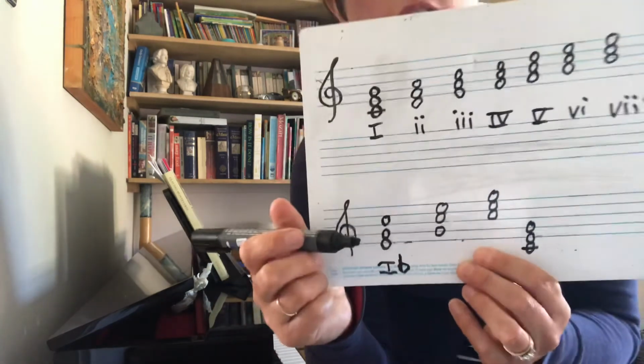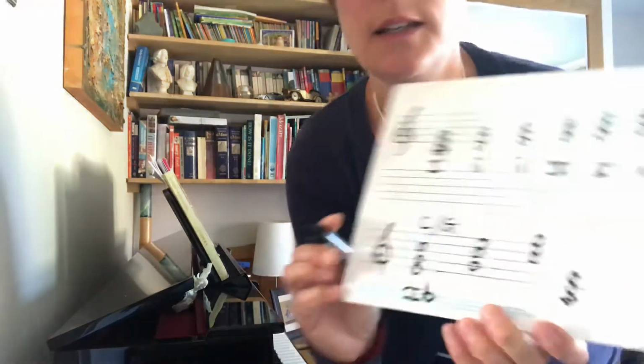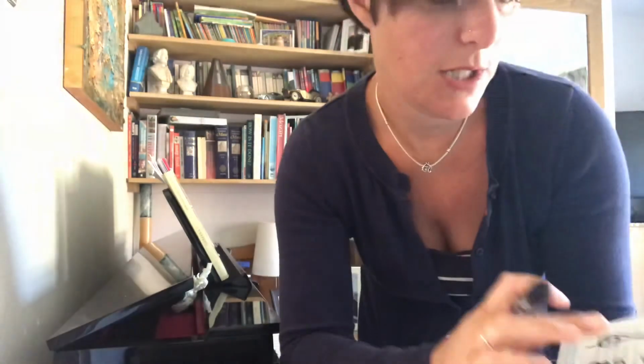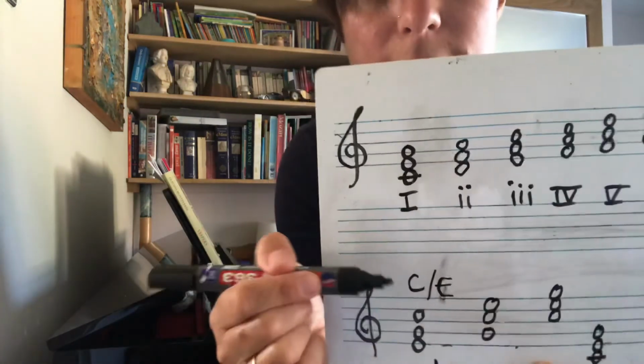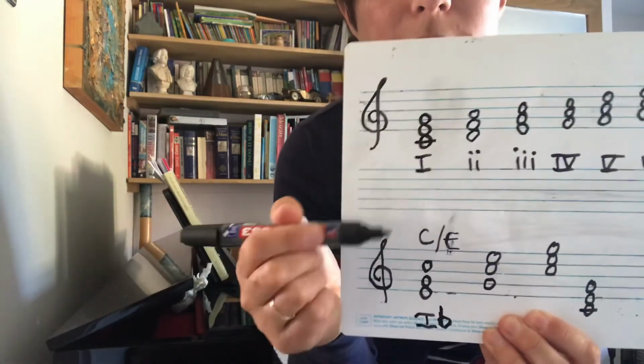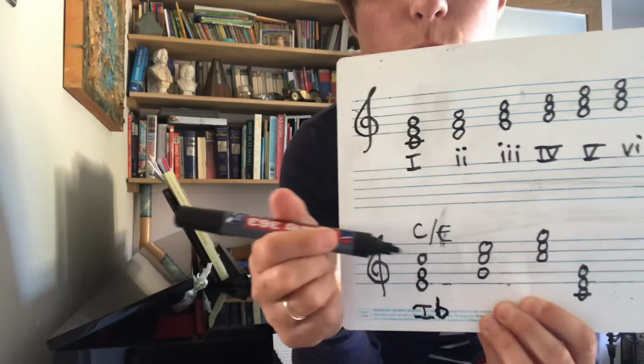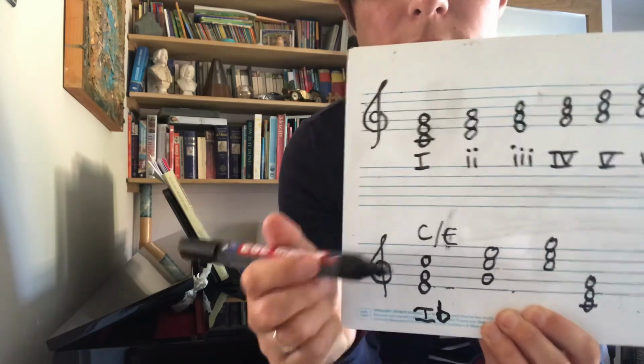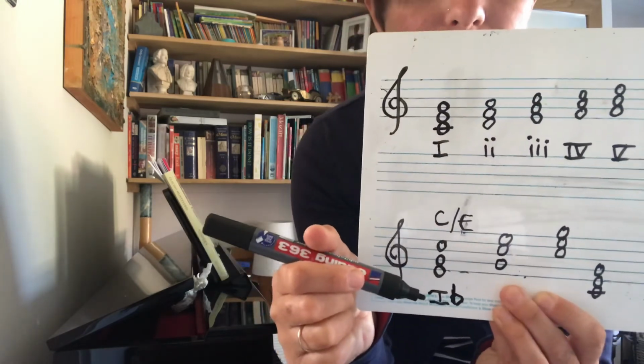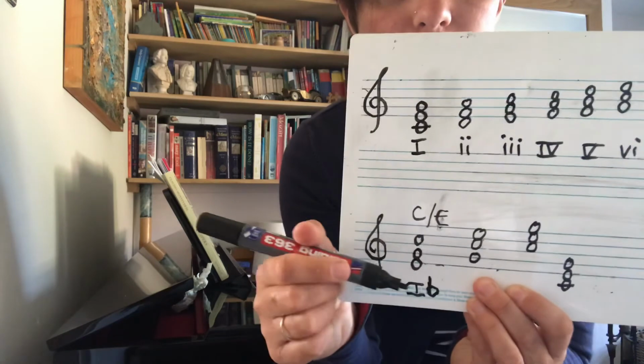Now if you're a guitarist, you might often see the chord written like this. C major, oops, not G, sorry, C major slash E, which means you play the C major chord but with the E at the bottom, and that's probably quite a more straightforward way of seeing this chord, but in music theory we really should be labelling them 1B. So hopefully you understand that.